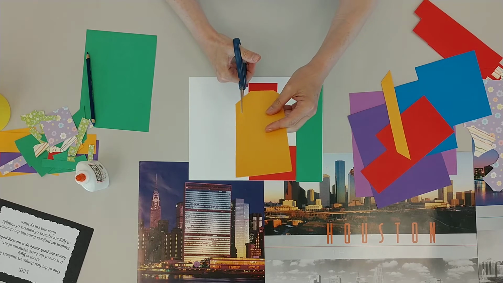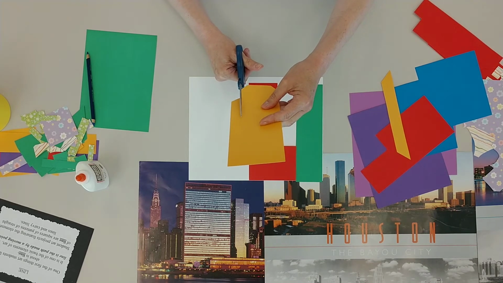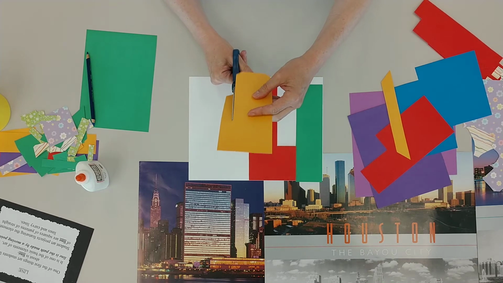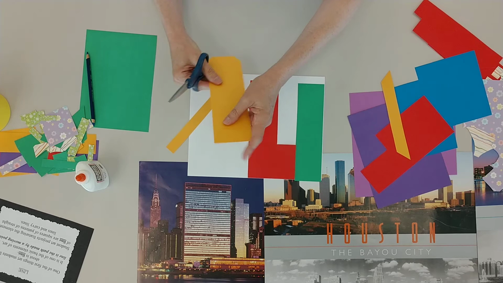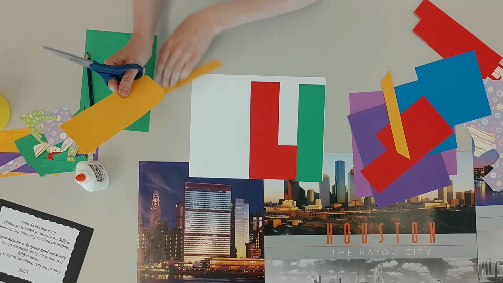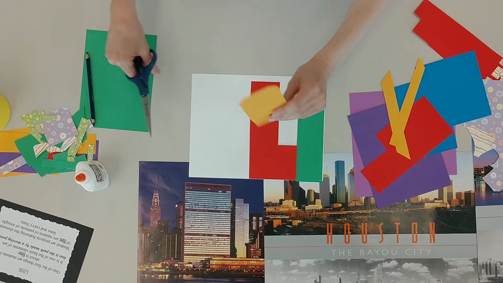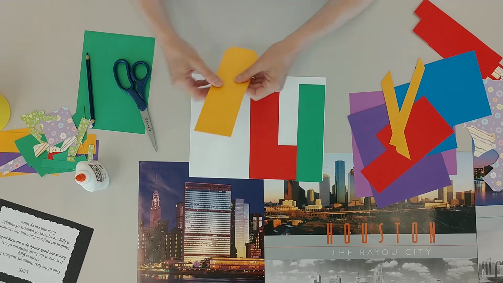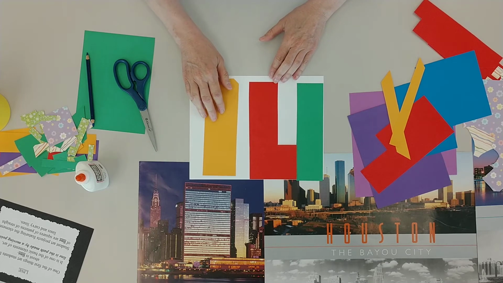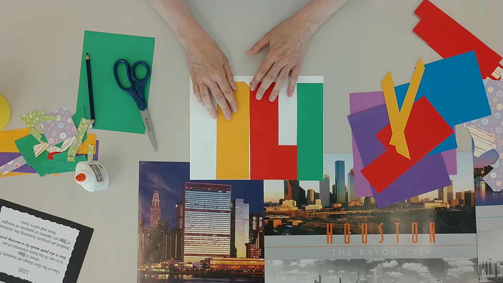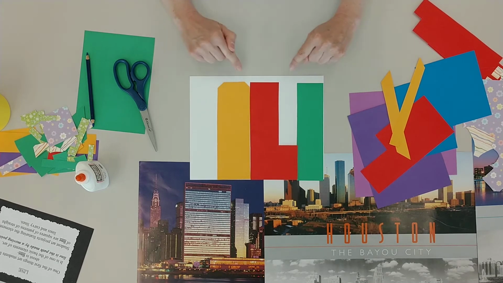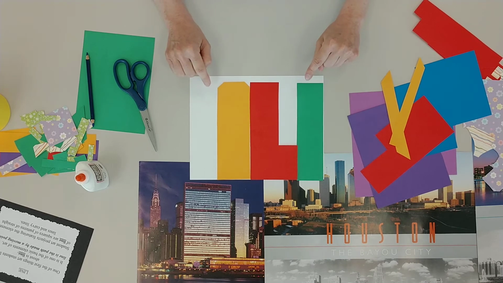So you could use a ruler if you wanted to really be precise, but it's kind of fun just to use your free hand and not worry about being perfect and just having fun with it. And so there I have 3 shapes for buildings.